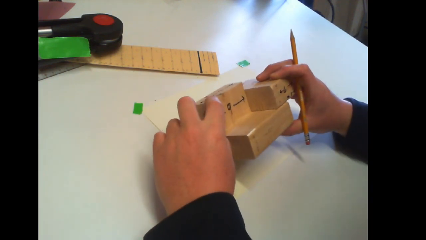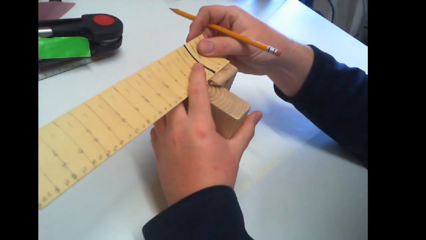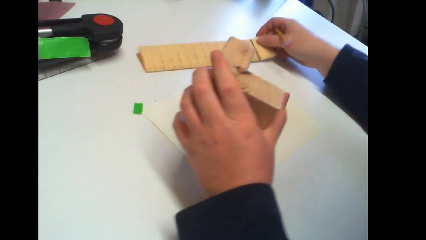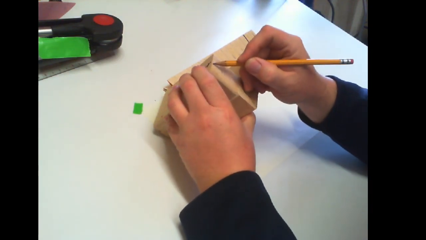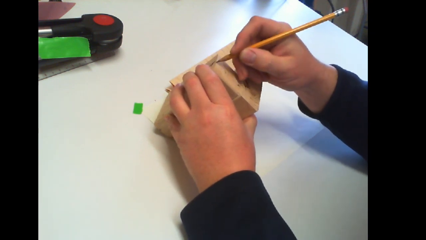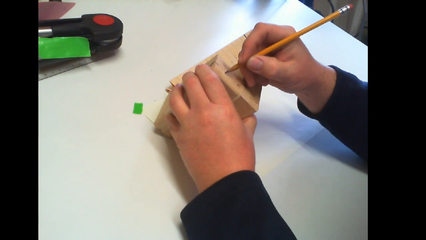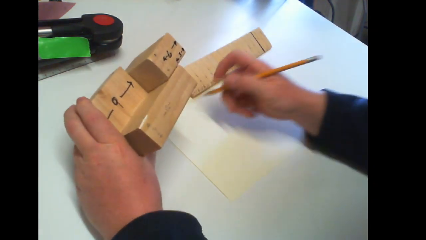Oh, that's one measurement we didn't make. Oh, let's find out that one. Oh, I knew I was missing something. That is 5. Okay, that's 5 tall. So 5 plus 3 is 8.